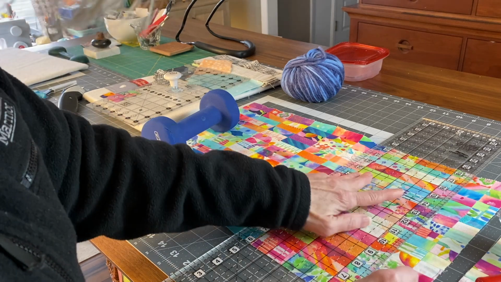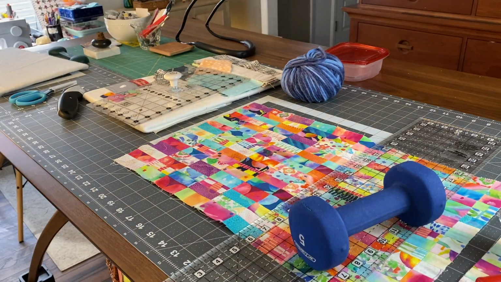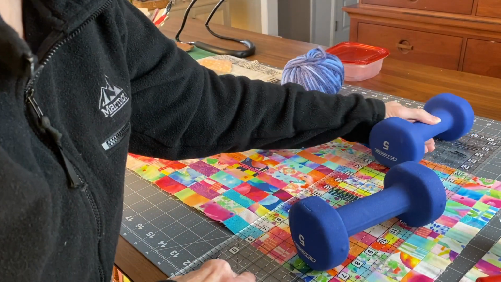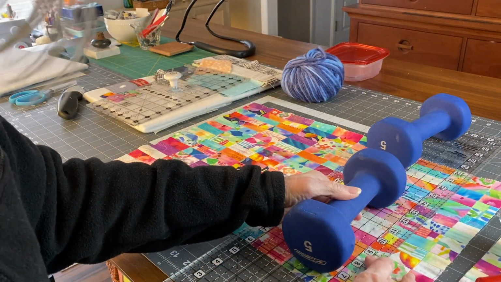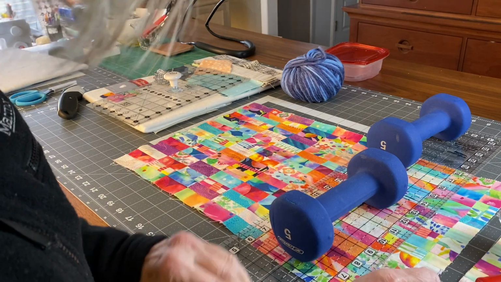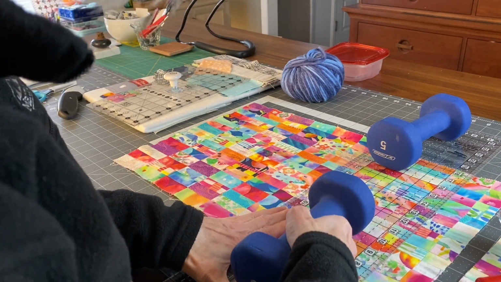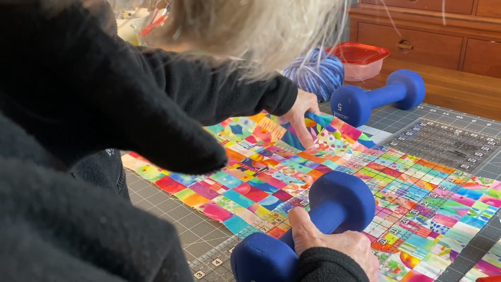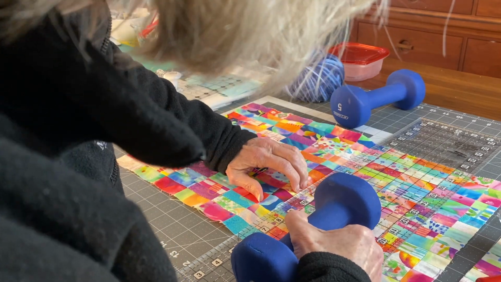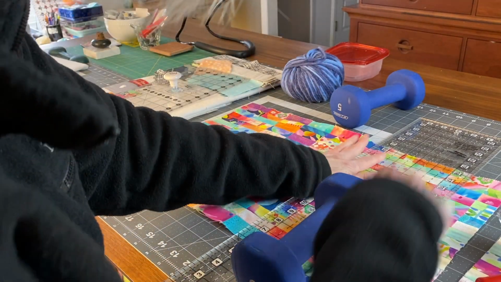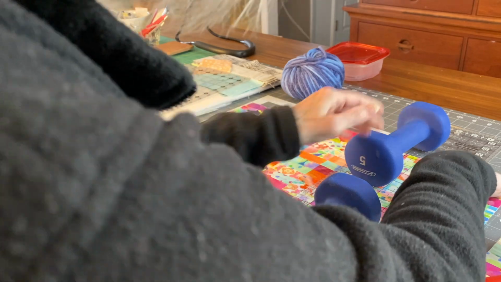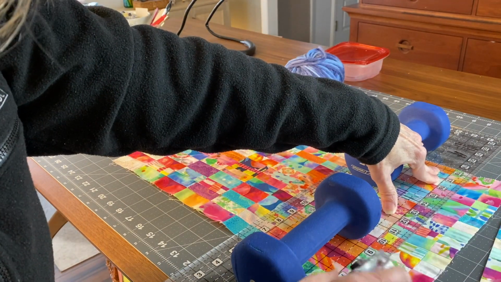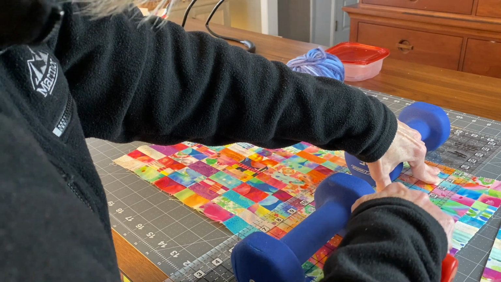I'm going to get another weight over here and use 2 of them. Much better.